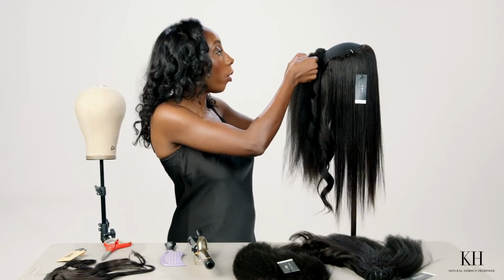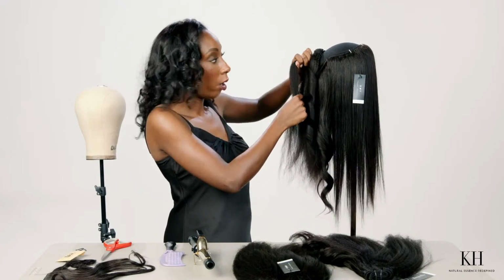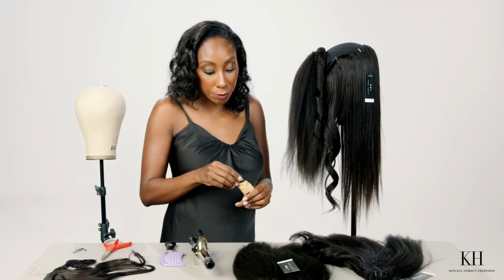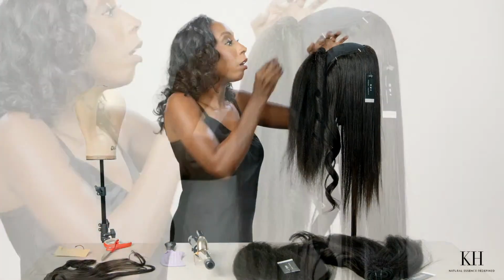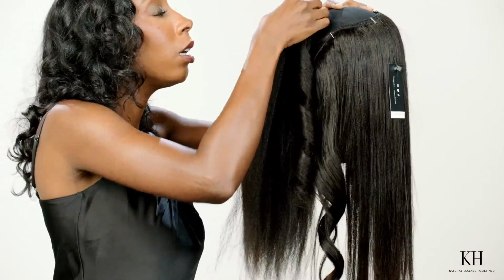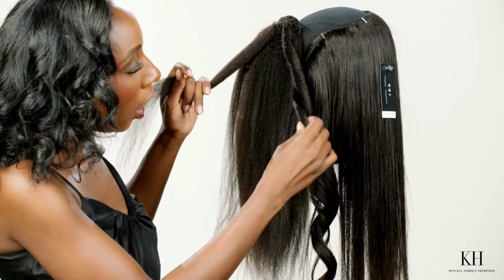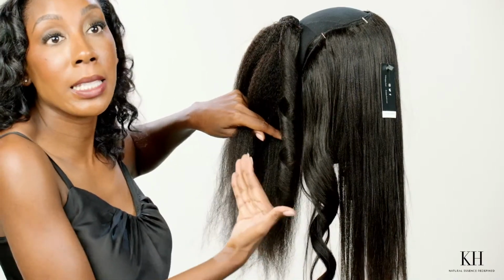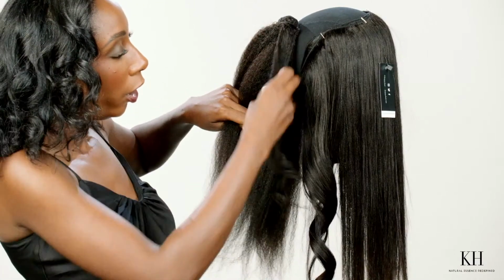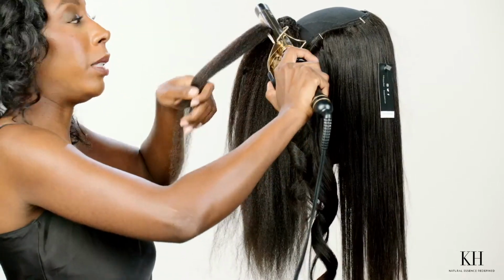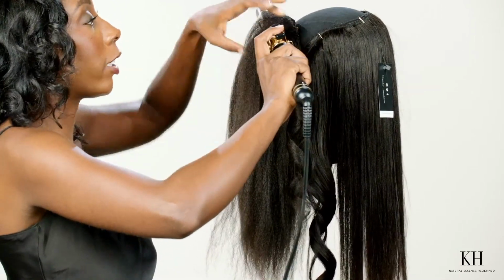One difference with Kinky Coarse is you need to work in a smaller section, okay? Because this is a different hair type, we do not apply the same methods. Because there is a difference in the hair type, we need to do things differently. With Kinky Coarse, because it is a tighter texture, to get something very similar, the same curl, you've got to go with a smaller section. That's all. You can totally still curl the hair because it's human hair. You just have to use a smaller section.